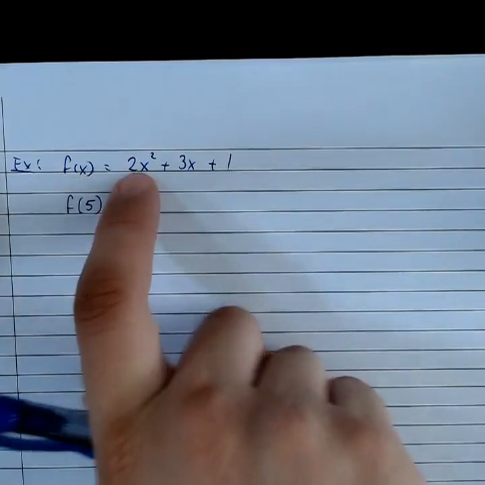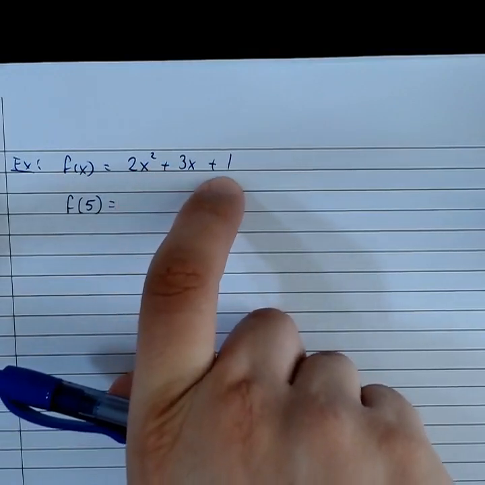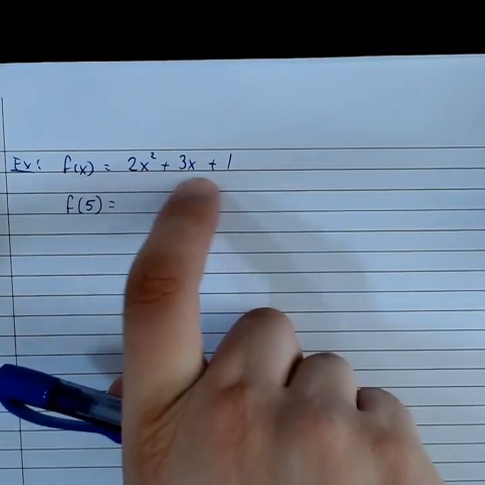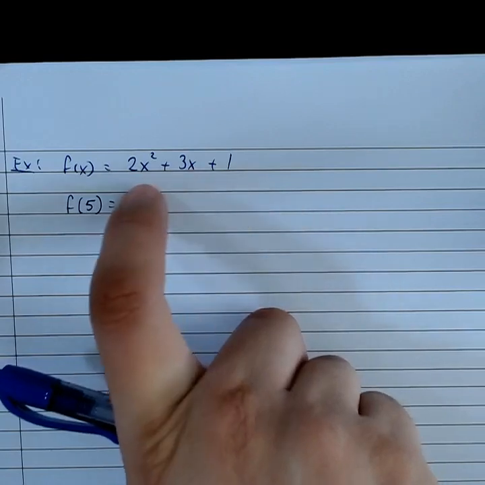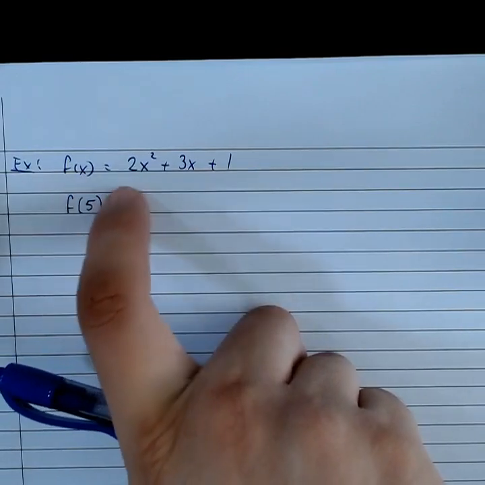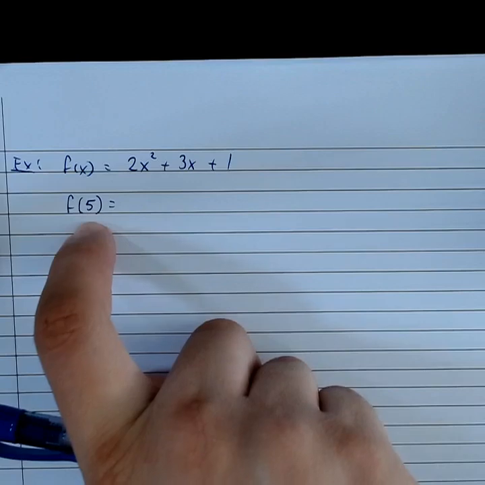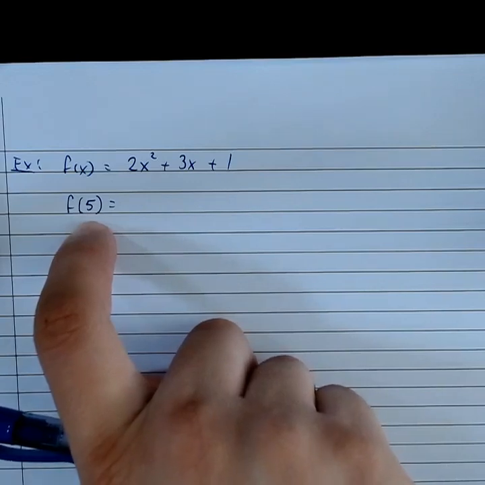I could say, you have the expression 2x squared plus 3x plus 1. What is the value of this expression if we substitute in x equals 5? Or I could say f of x equals 2x squared plus 3x plus 1. Find f of 5. That says exactly the same thing.